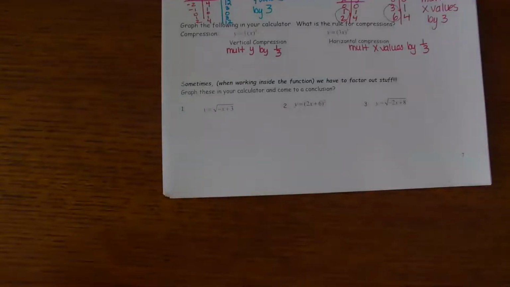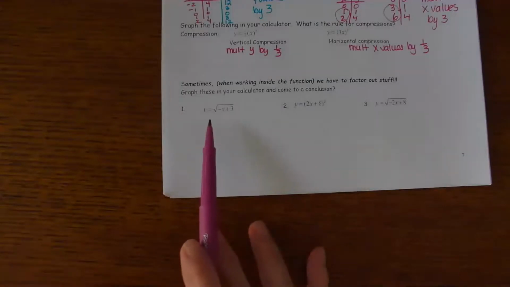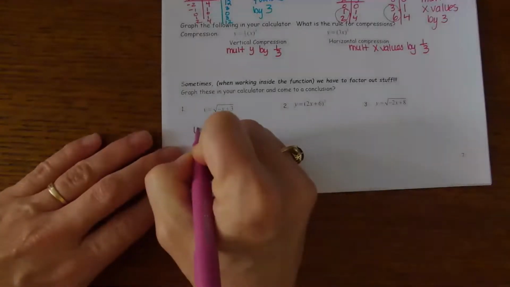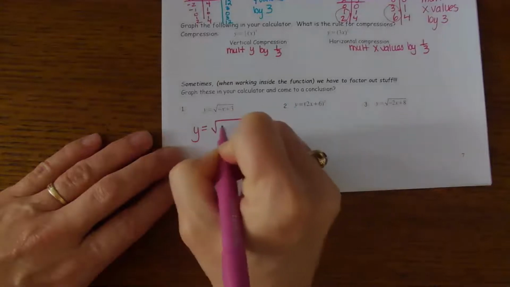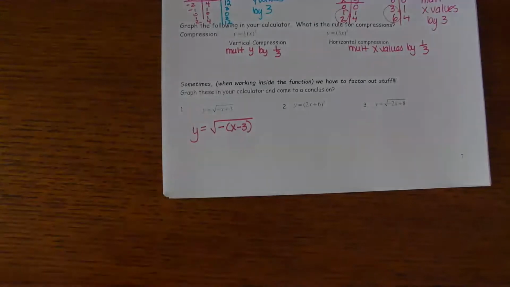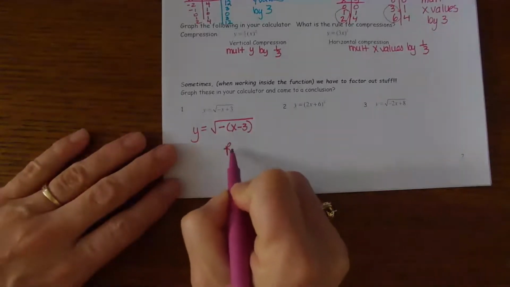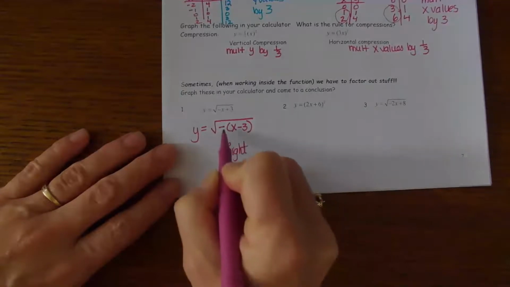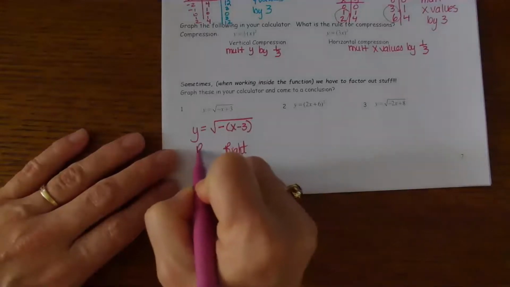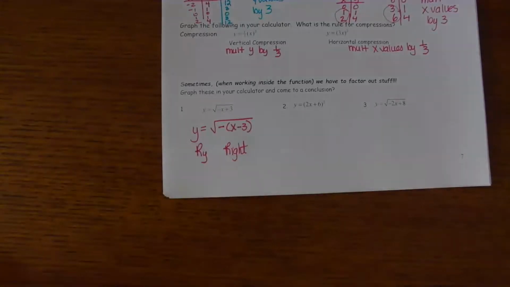Okay. Last thing I want to show you is x has to be alone. We cannot have anything next to the x. And if we do, we have to factor it out. So this has a negative sign next to x, true? We can't do that. So we have to factor that out. So what direction does that go? Right or left? Goes right. And what does this little guy do? That's a reflection in the y-axis, right?